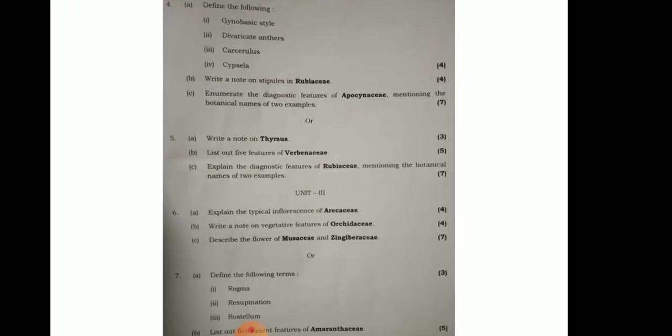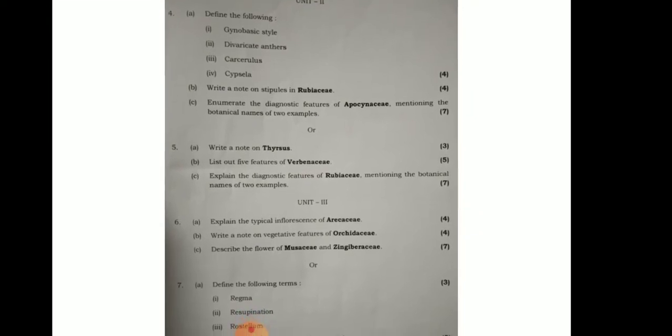So like that, this is unit 1. So like that, unit 2, unit 3 is the same pattern, questions will be there. So in unit 2, generally, for example, you may see some example like what is Cipsella, and also write the stipules. So usually Rubiaceae consist of inter and intrapetiolar stipules.